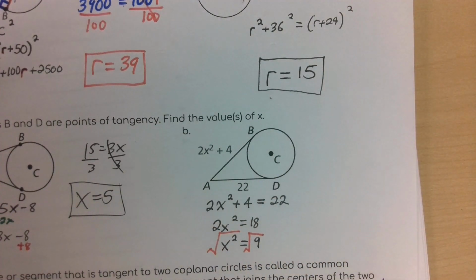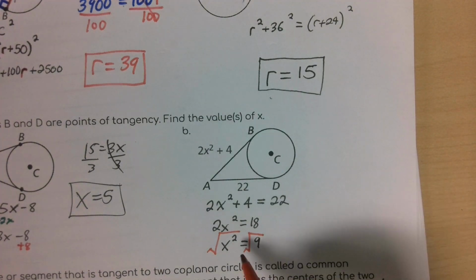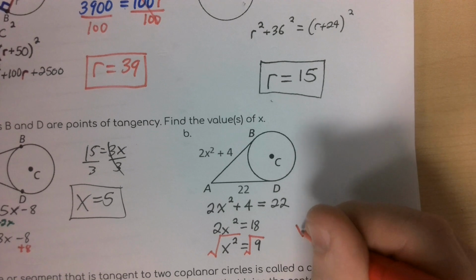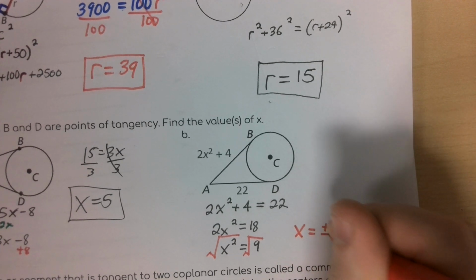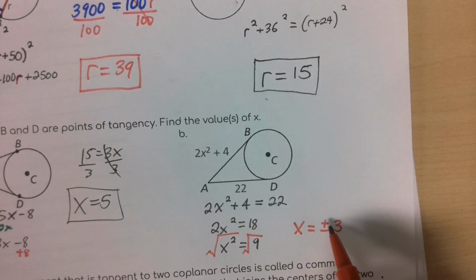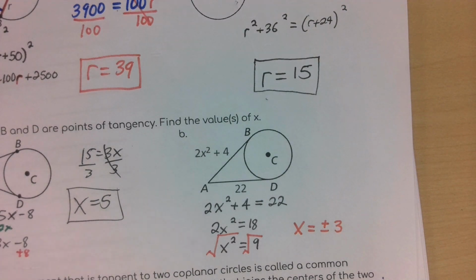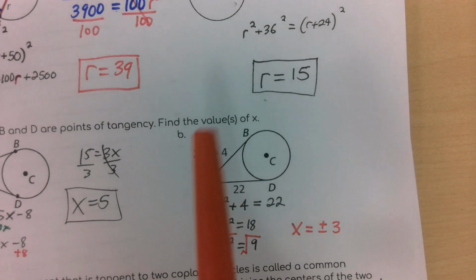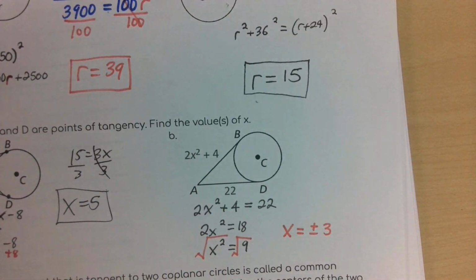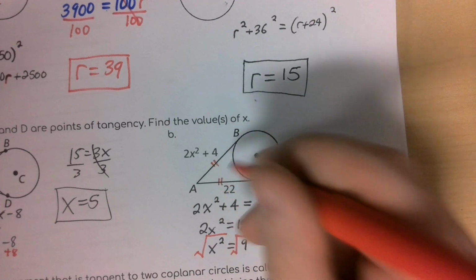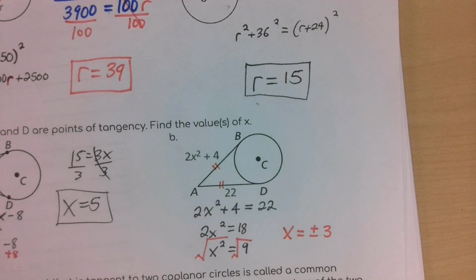But remember the rule about square roots. Anytime you are creating a square root symbol, you are making a positive and negative answer. x equals plus or minus 3. So there we go. Whether x is positive 3 or negative 3, we can plug it back in, and these two sides will be perfectly tangent to each other. Nice.